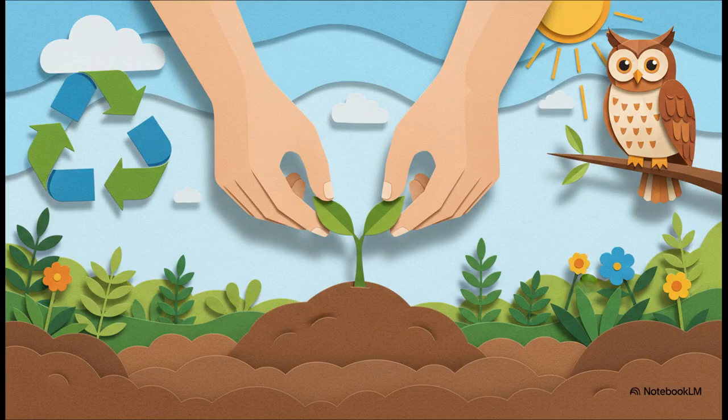But here's the good news. It's not all doom and gloom. We can be part of the solution. And it's not just about what the government does. What you do matters. We can all practice the 5 Rs, support protecting our forests, and learn about really clever solutions. I mean, how cool is this idea of biological control? Using owls to hunt rats in plantations instead of using poison. That's working with nature, not against it.